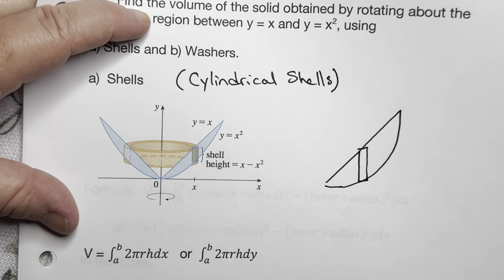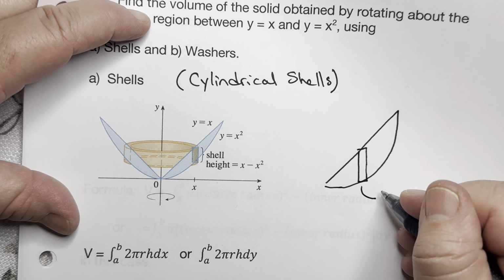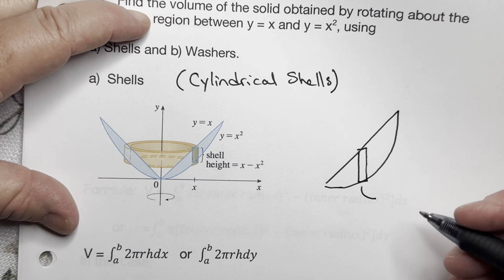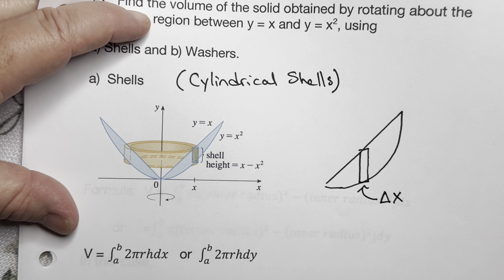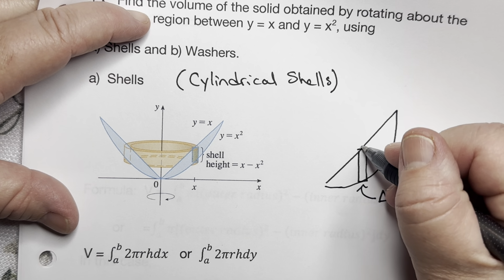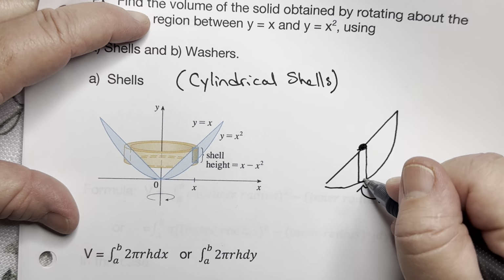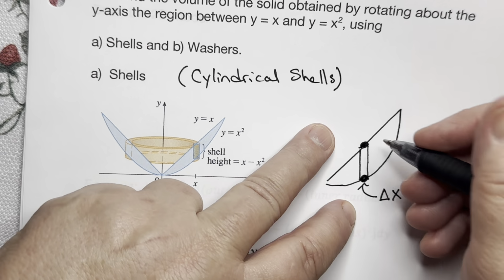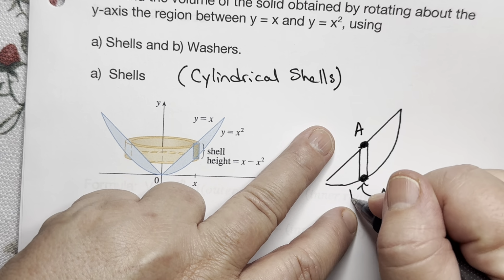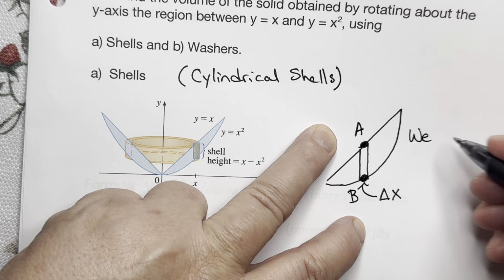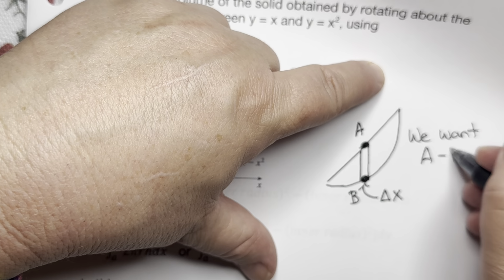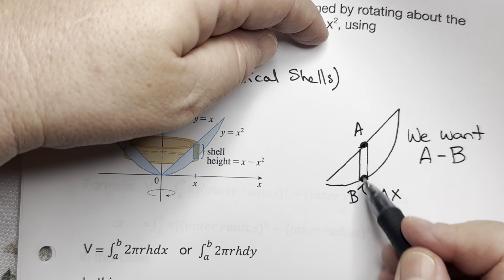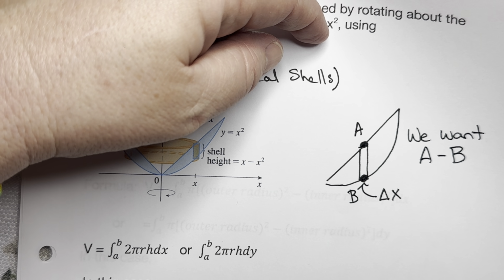Okay, so let's look at what's happening. This guy right there, is that a delta X or a delta Y? You got it. It's a delta X. So we want everything to be in x's. So I need to know this point minus this point, right? So I'm going to do A minus B. That's the height of this particular cylinder.